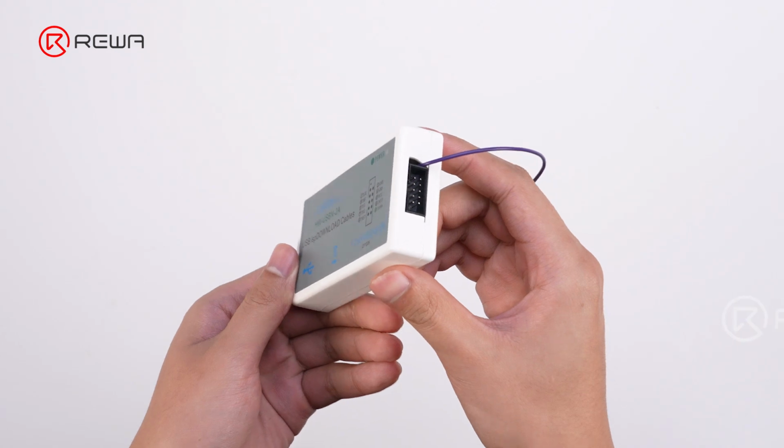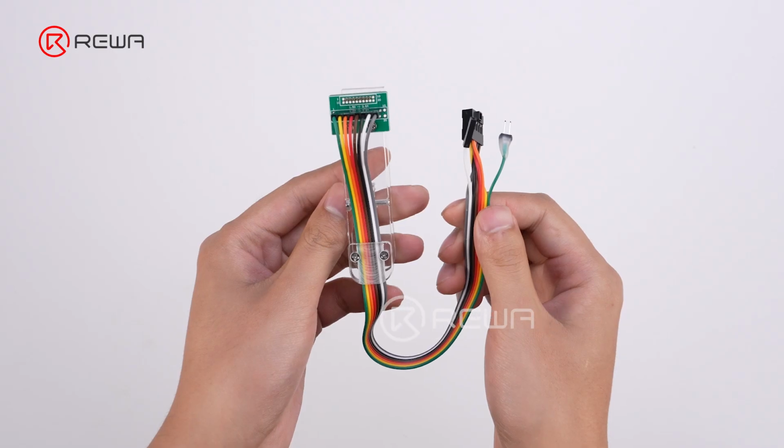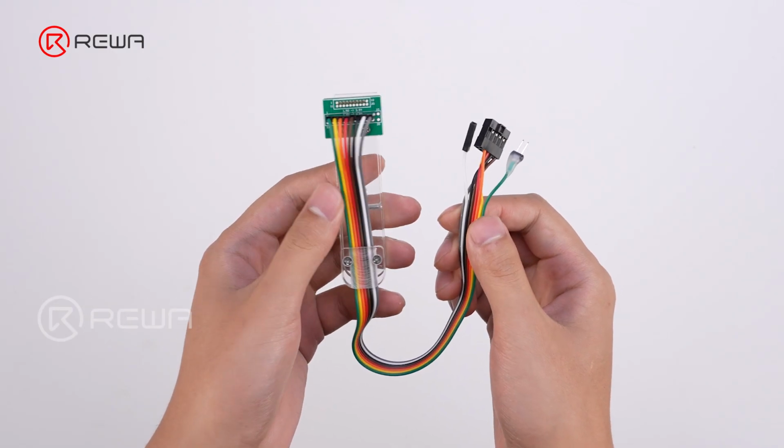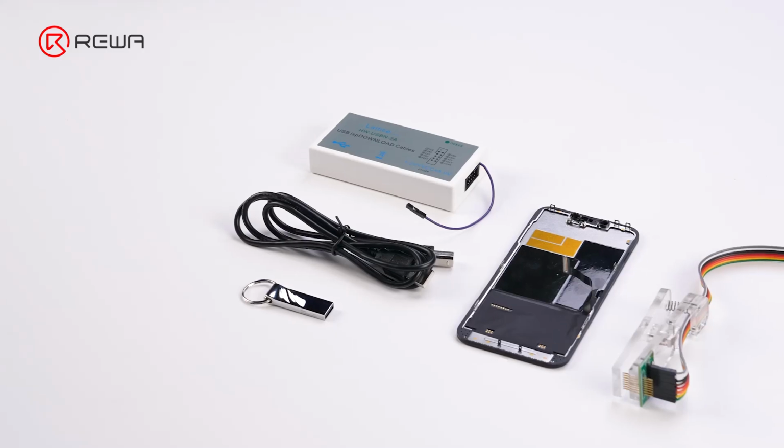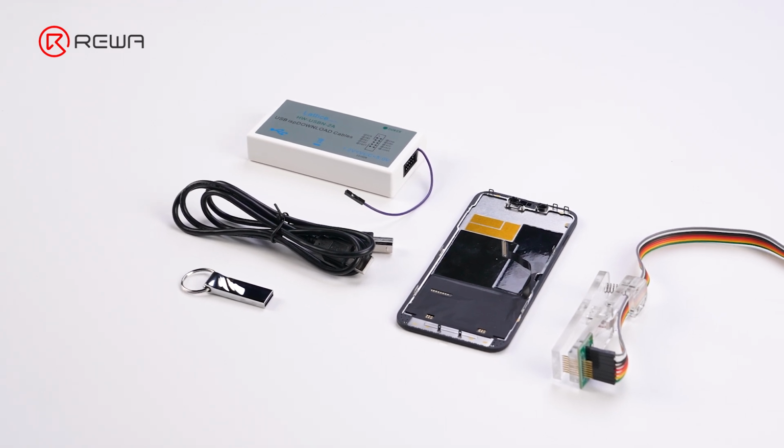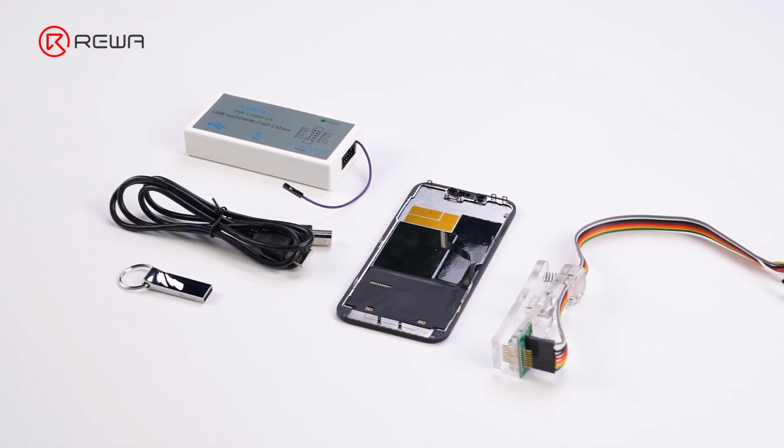Here's what you'll need: a programming tool, adapter boards or clamp probe, each for a specific model. We'll demonstrate the programming using iPhone 13 Pro. For step-by-step operation guide, please contact our sales representatives.